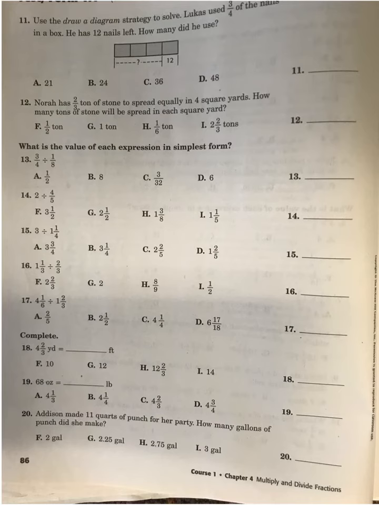Number 11, use the draw a diagram strategy to solve. Lucas used 3/4 of the nails in a box. He has 12 nails left. How many nails did he use? So if we can see that 1/4 is 12, then we know that each fourth is 12. So each box in the diagram would be worth 12 nails. And if he used 3/4 of the nails, we know that that would be 12 plus 12 plus 12, or 12 times 3, which would give us 36, letter C.